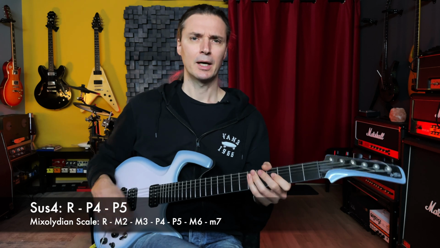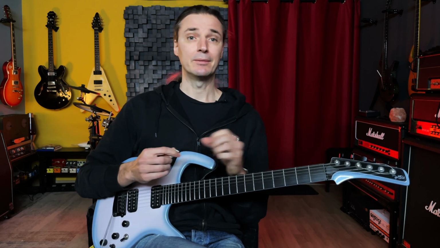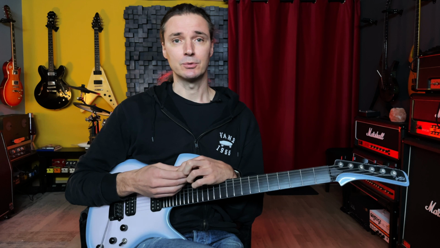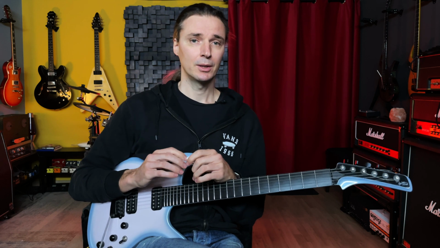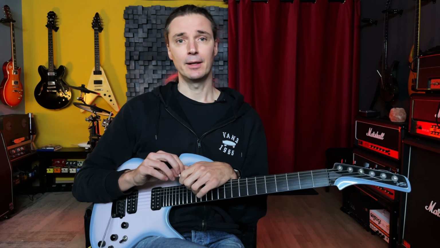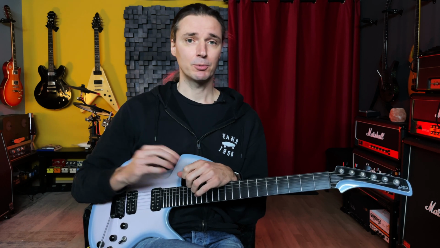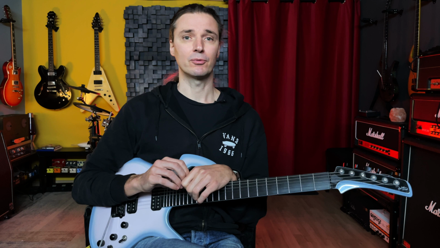Okay, so a bit more edgy and a bit more unstable, which is kind of the point when it comes to dominant chords. So I would probably use, to begin with, major or minor, you can switch them, and then mixolydian. And then after that, I will explore any scale that has a root, a perfect 4th, and a perfect 5th. And on that note, no pun intended, we'll wrap up this video on the sus4 chord.